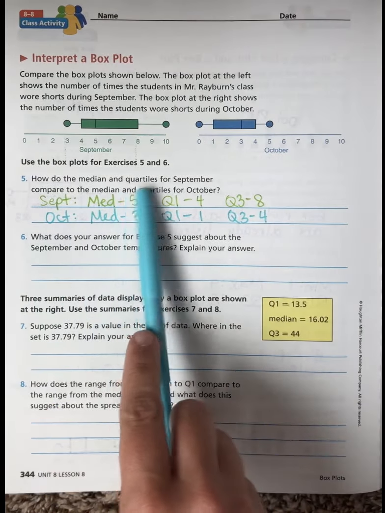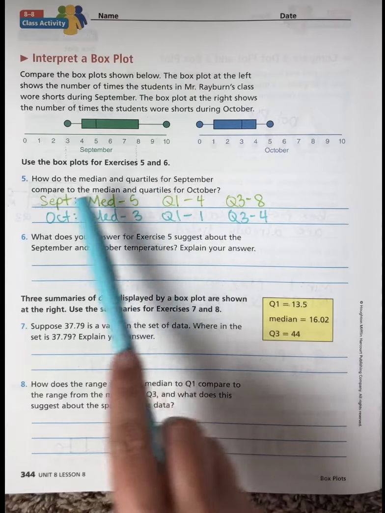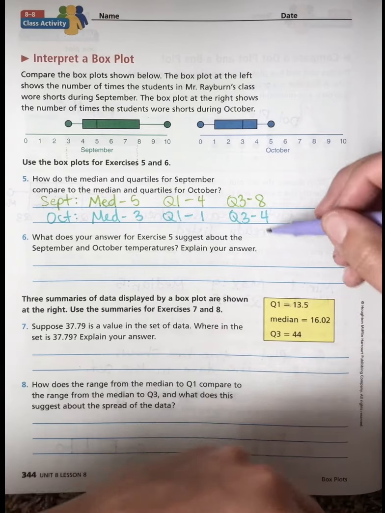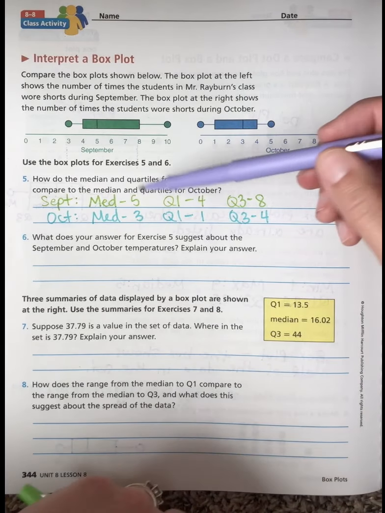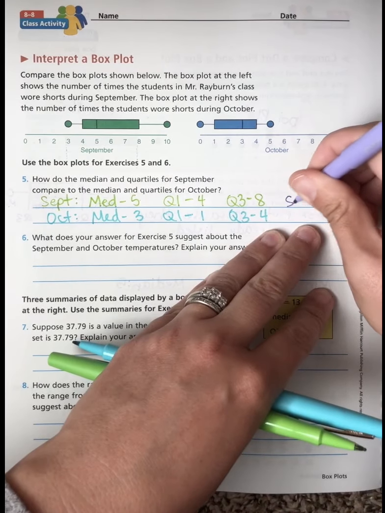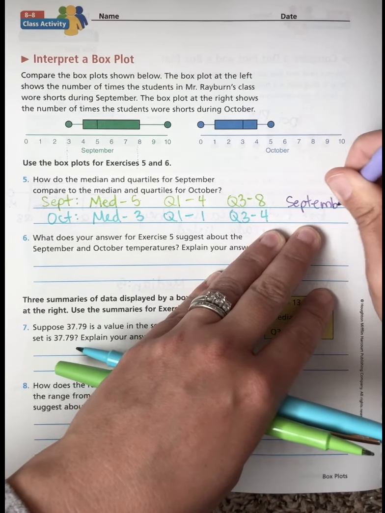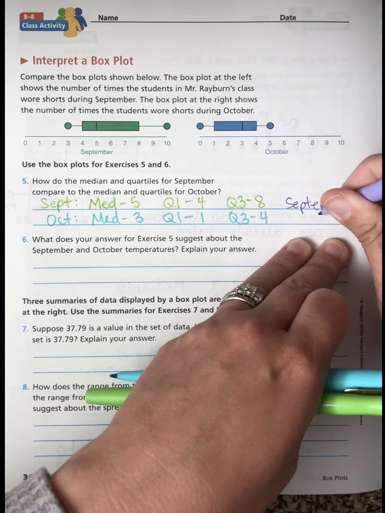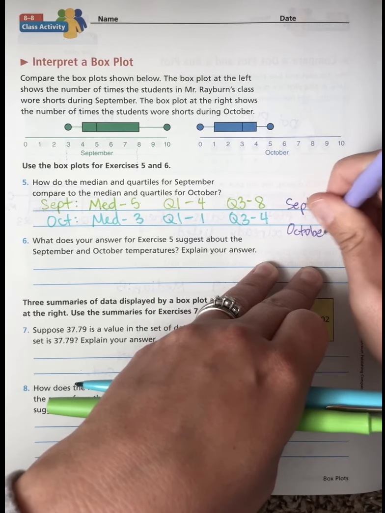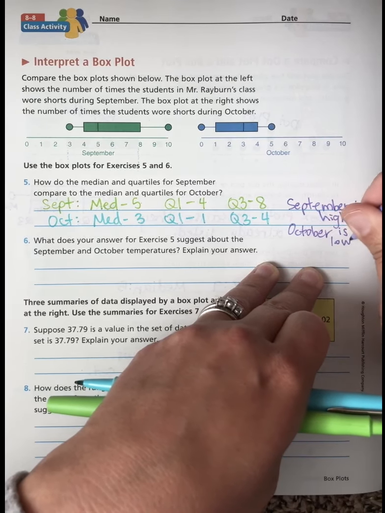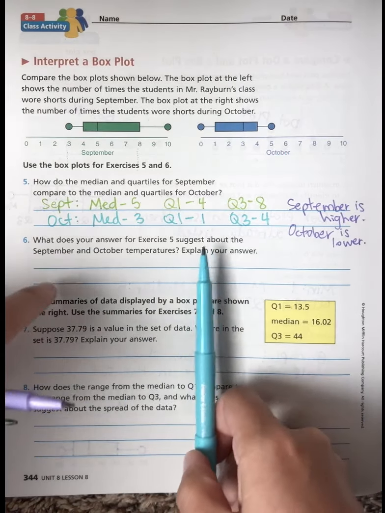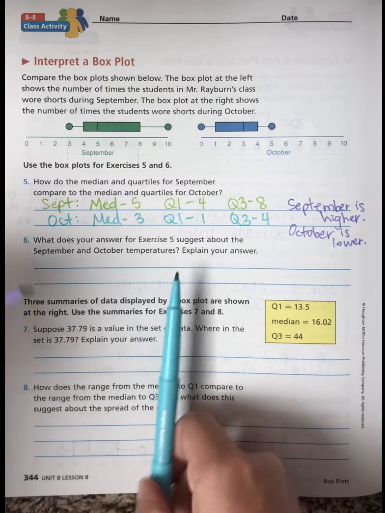So the question was, how do the median and quartiles compare? I would say for October, it was always lower, and for September, it was always higher, right? So we have 5 versus 3, 4 versus 1, 8 versus 4. So September is higher, and then we can say October is lower, okay?